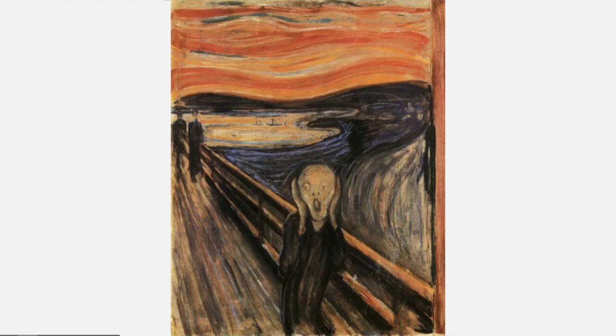This is one of the paintings that exists. And you can see we have those wavy lines at the top, those strong straight lines on the bridge. There's a strong vertical straight line on the right. And the wavy lines from the sky and the water are also reflected in the body of the person screaming. So we see that sort of S curve in the body.